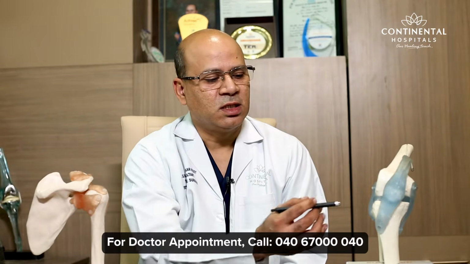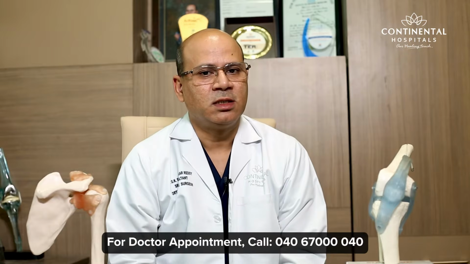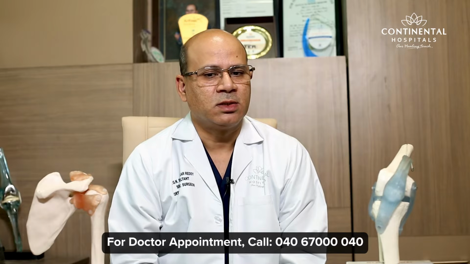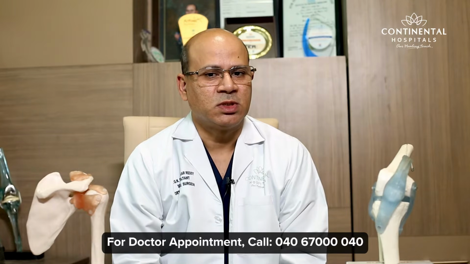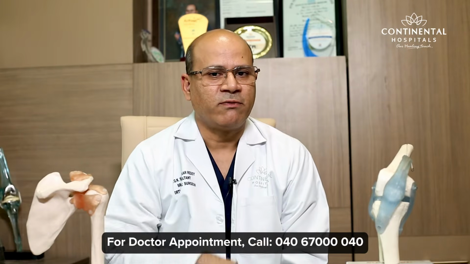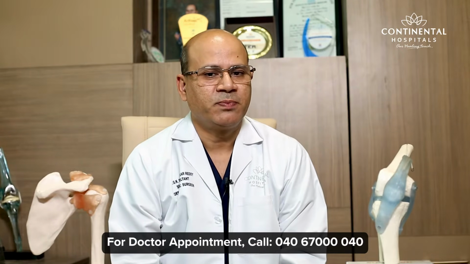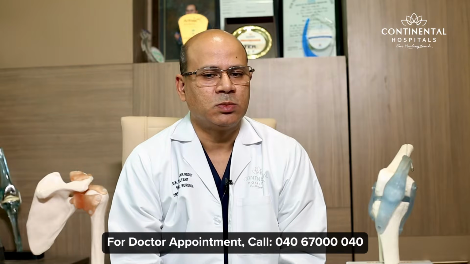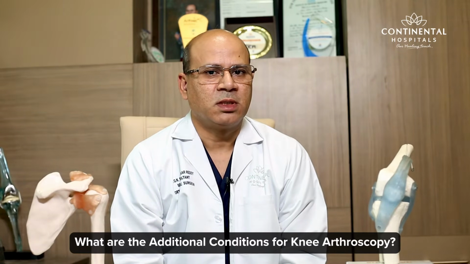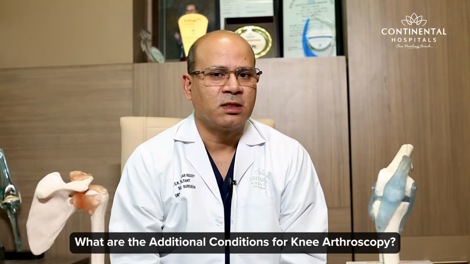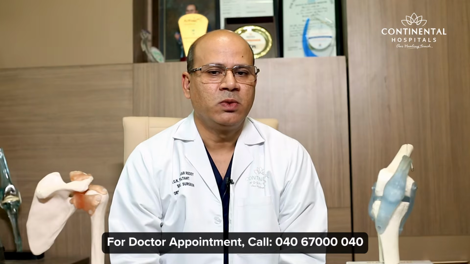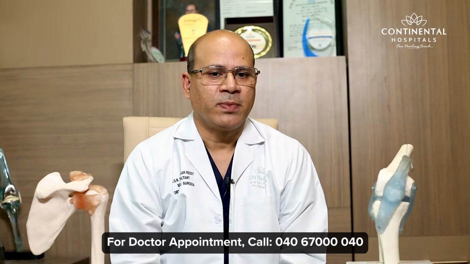Other conditions in the knee are when there is damage to the articular cartilage. Particularly in young people, we can preserve the knee by doing cartilage transplant or preservation procedures. Sometimes there could be loose bodies in the knee which are free floating and cause mechanical obstruction. The loose bodies can also be removed arthroscopically. Another condition is rheumatoid arthritis, where the synovium is thickened and inflamed. We can excise the thickened inflamed tissue and relieve the pain and swelling.